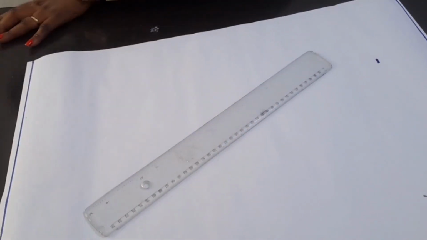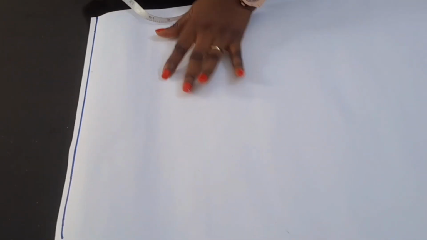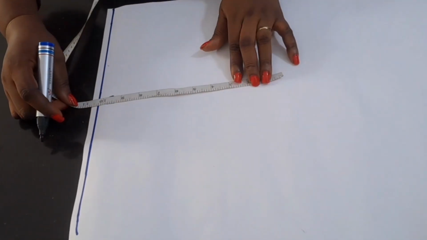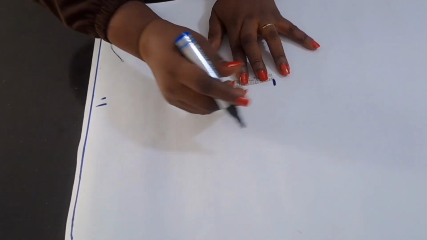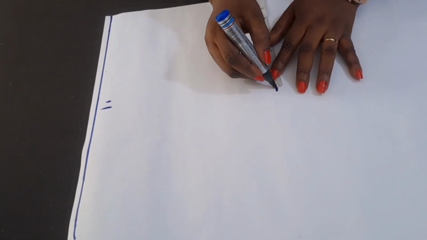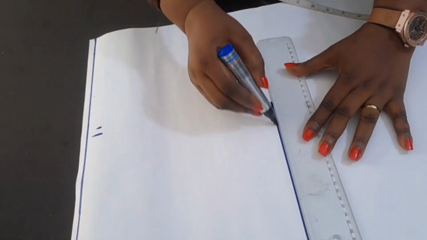So now the next thing is to mark the shoulder. Listen very well, because I'm going to give you good detail so you understand this very well. Shoulder plus half inch: the shoulder divided by 2 plus the half inch allowance. So armhole measurement, you connect it.